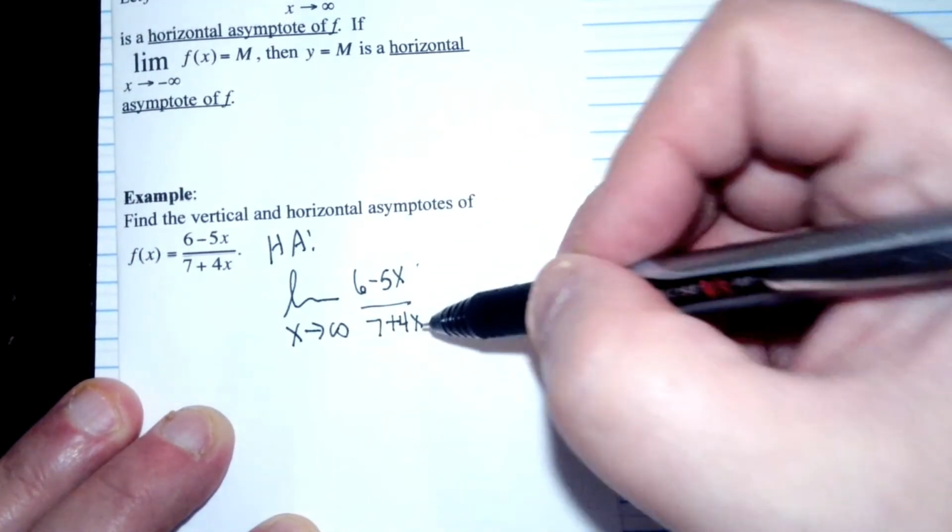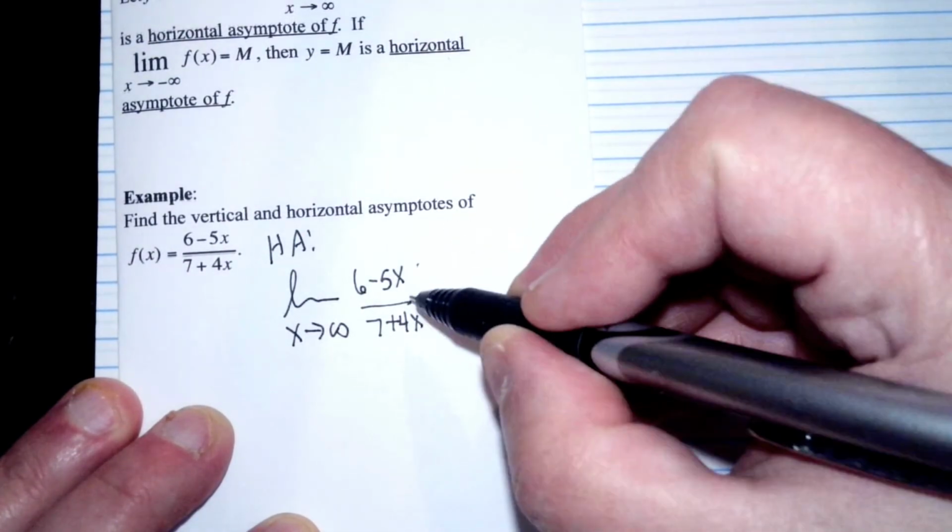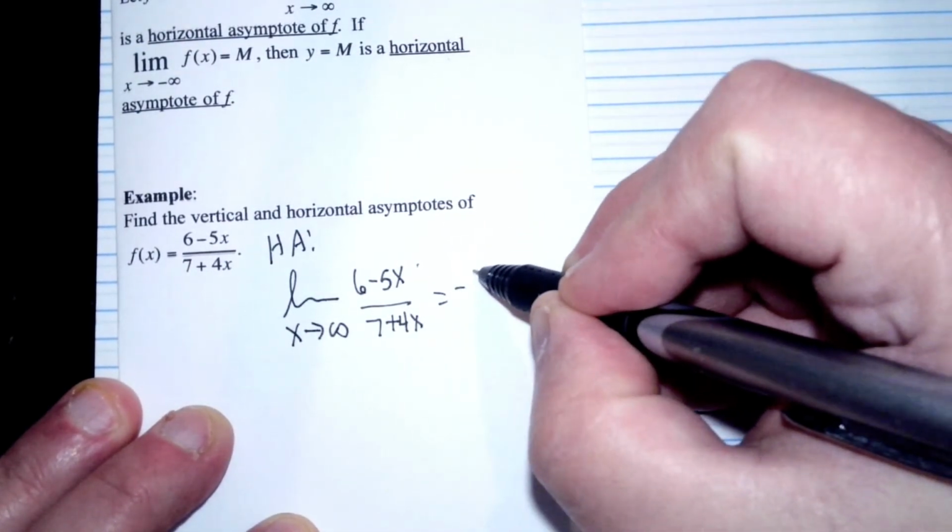Since the numerator and denominator are both polynomials and they're of the same degree, we can use that trick with the leading coefficients to determine the limit. It would be negative 5 over 4.